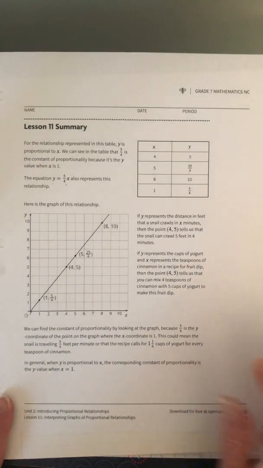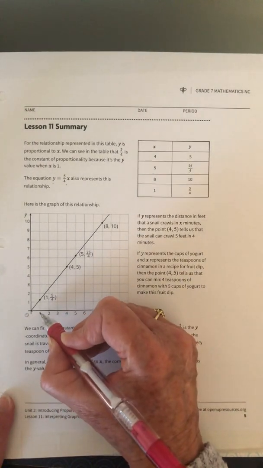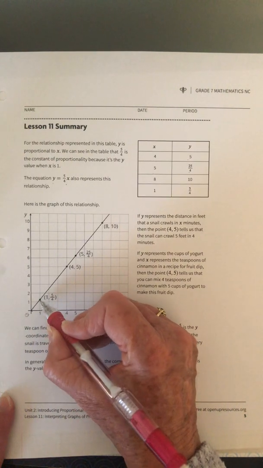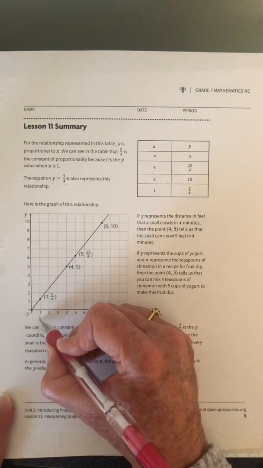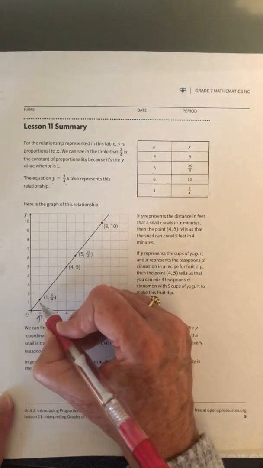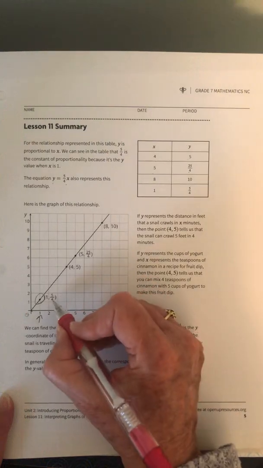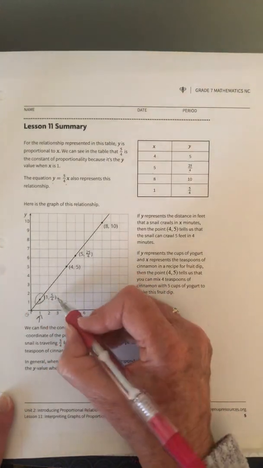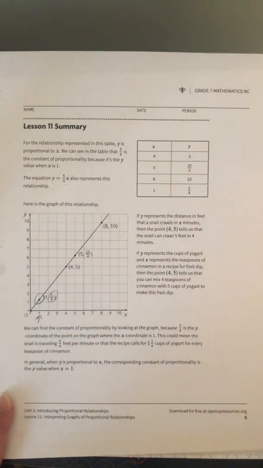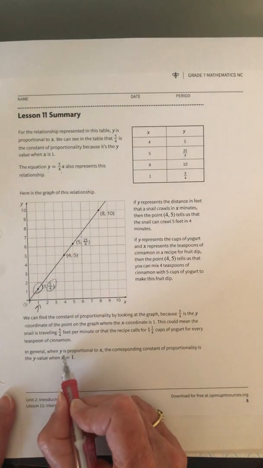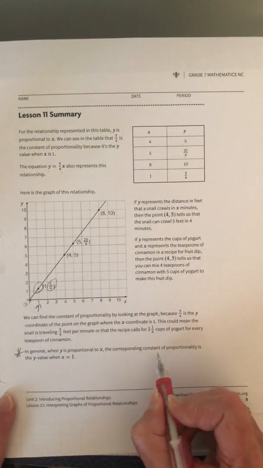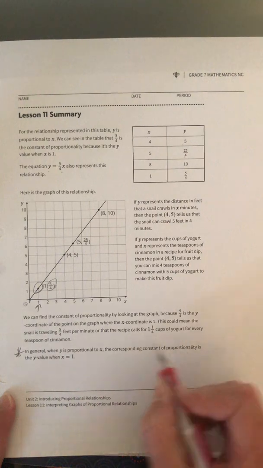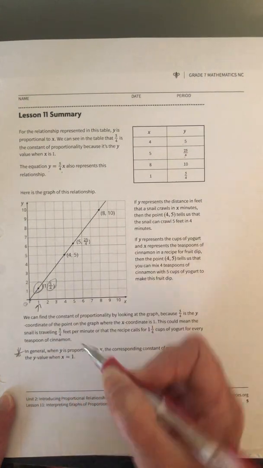And we can find what the COP is by looking where X is 1. Whatever the value of Y is is our COP. So this point right here is going to be our constant of proportionality. The Y value is your COP. All right, so in general, when Y is proportional to X, this is important, the corresponding constant of proportionality is the Y value when X equals 1.